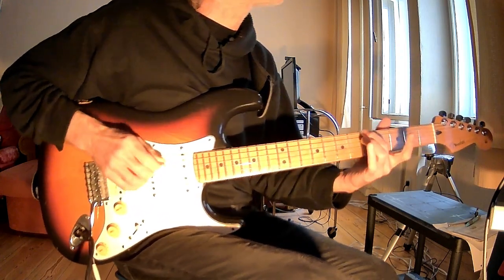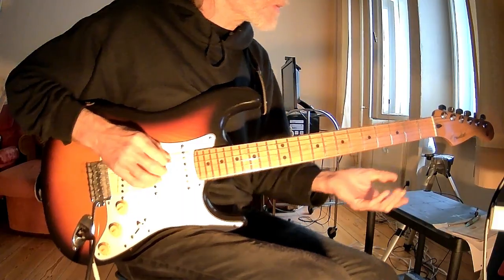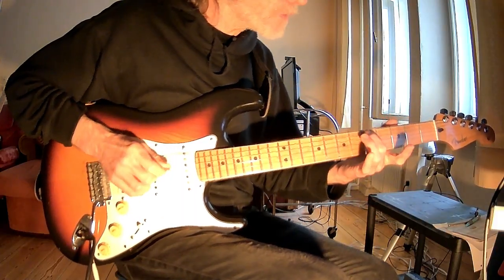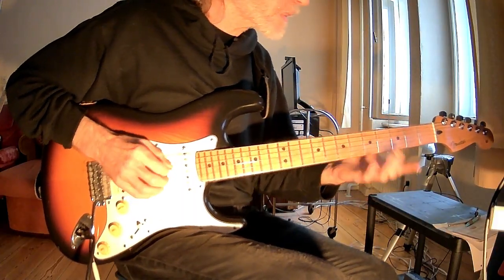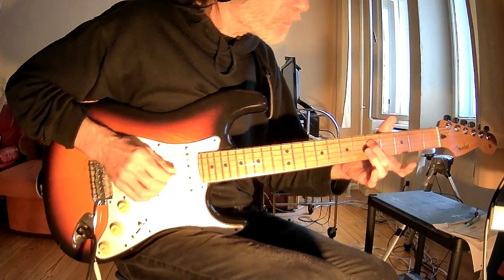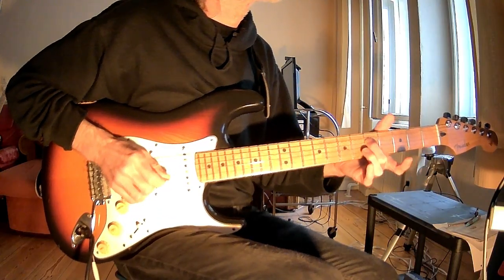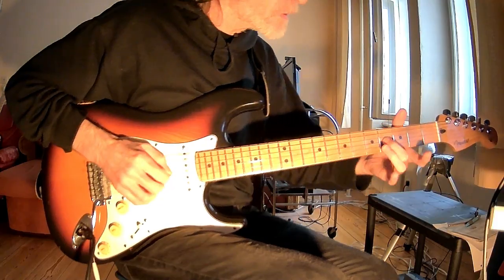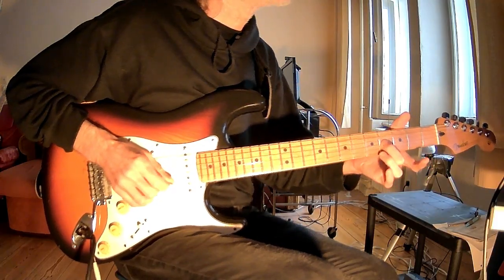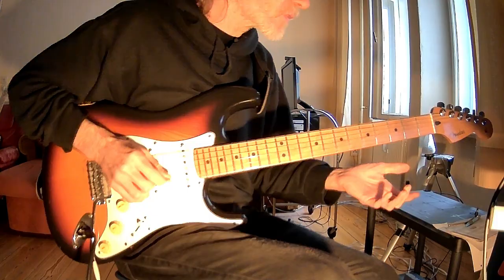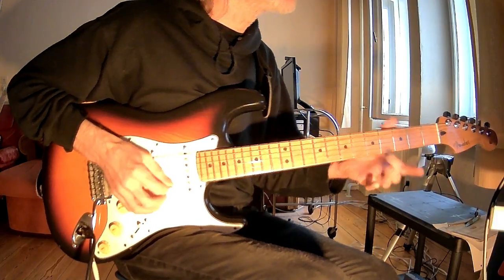Here's A on the 5th fret on the low E string. Here's the open A. Here's D on the 5th fret on the A string. Here's the open D. Here is G on the D string, 5th fret. Here's the open G. But 4th fret is your B on the G string, and here's the open B string. Here is E and E.